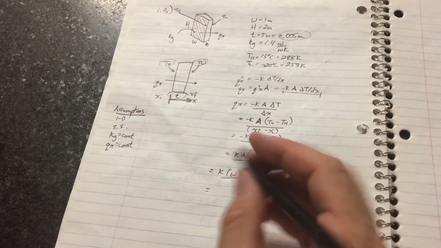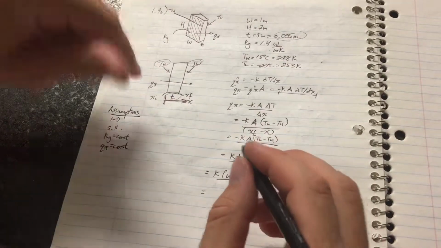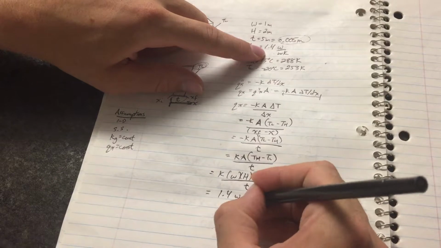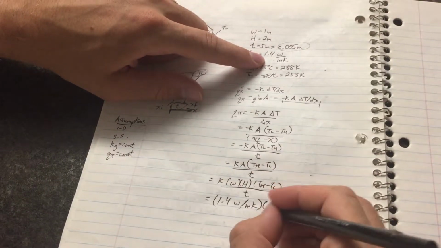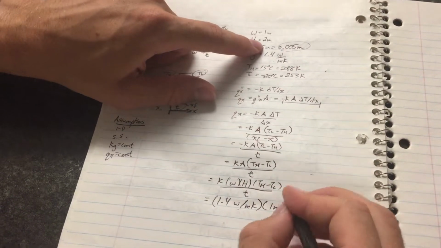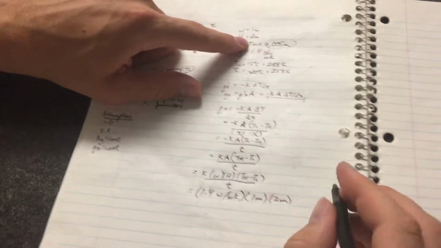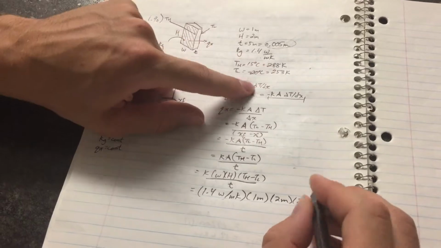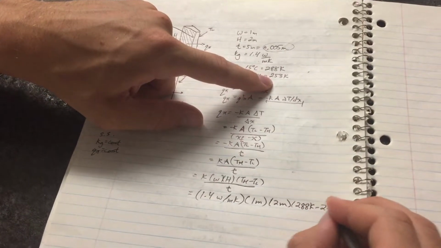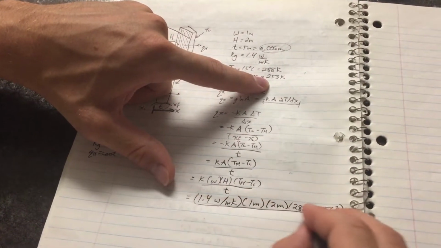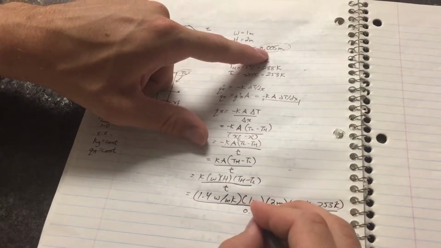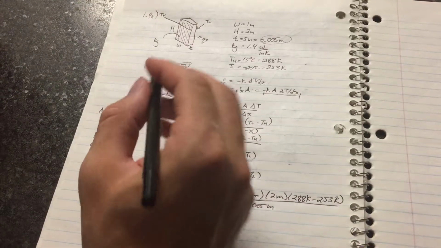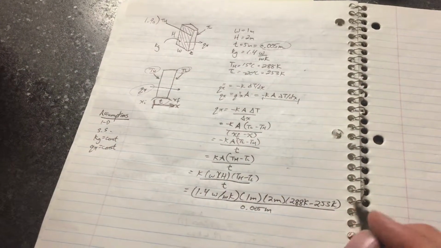Now we can throw in our numbers. This is actually pretty easy. We've got everything given to us. 1.4 watts per meter Kelvin. Width is 1 meter. Height is 2 meters. TH, our higher temperature, 288 Kelvin, minus our lower temperature of 253 Kelvin. Divide that by the thickness, 0.005 meters. Our heat transfer should be in watts, so let's make sure all the units work out.